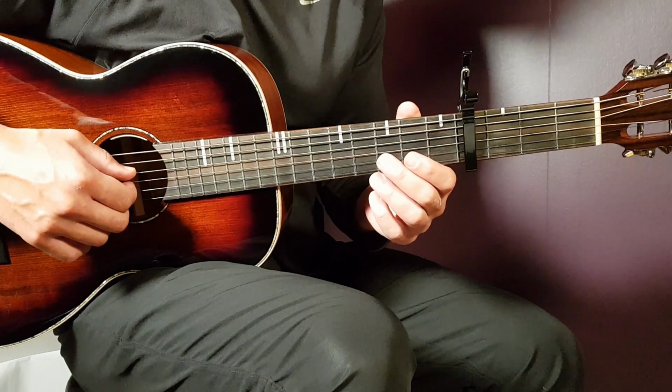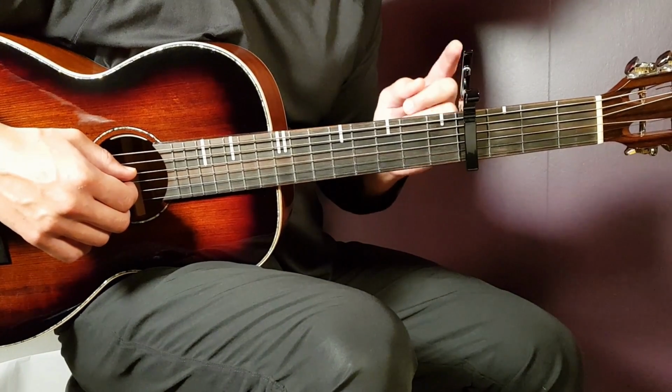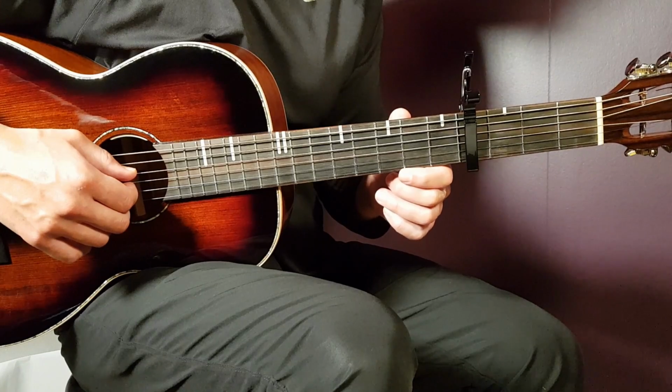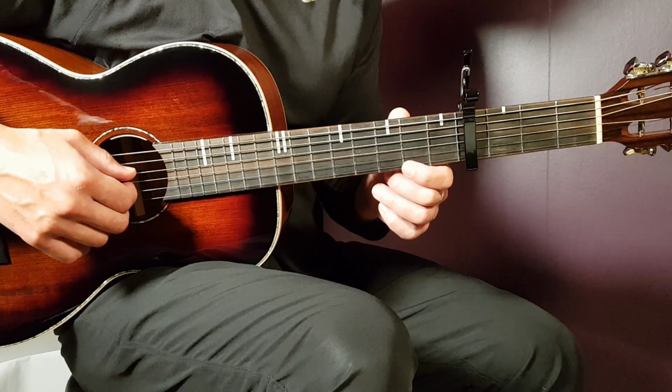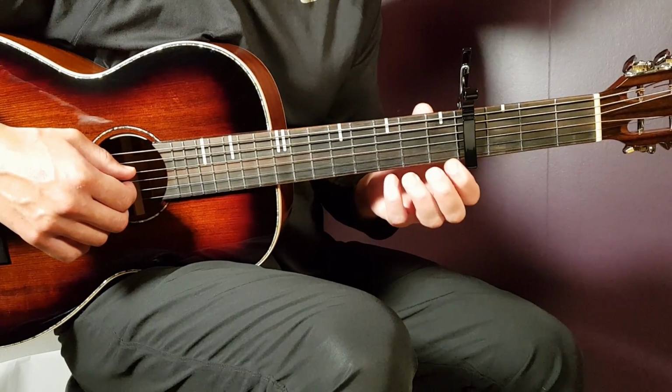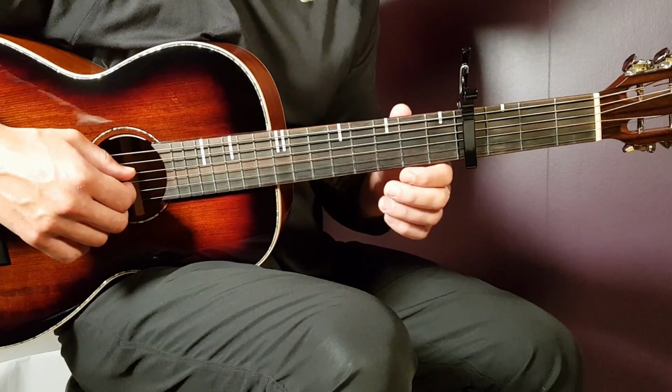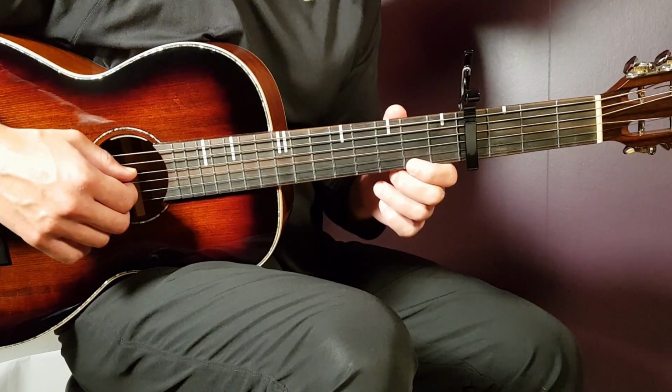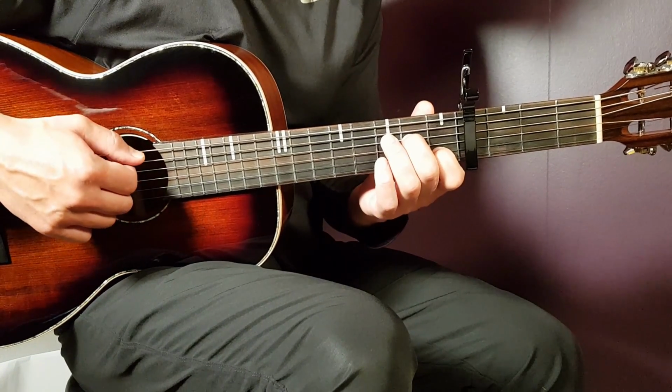Let's do this together. So we have a setup with capo on fourth. That is the best scenario for us. We love to have easy chords and to match up with the sound. That is why we use the capo on fourth. Let's go into the chords, starting with A minor 7.